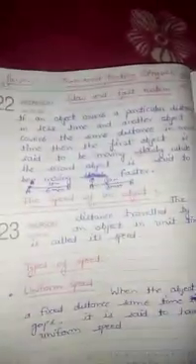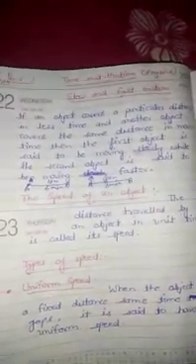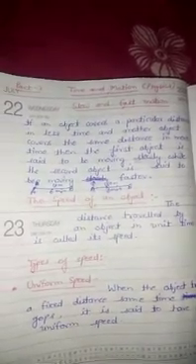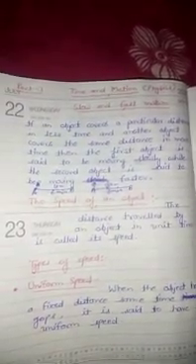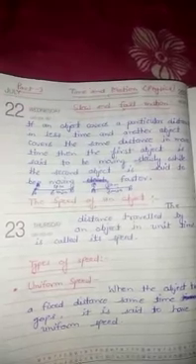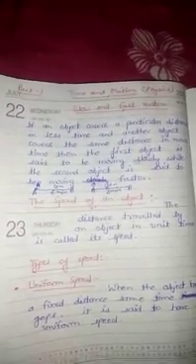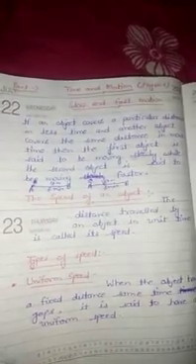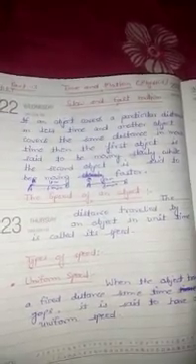Once more, what are slow and fast motion? If an object covers a particular distance in less time and another covers the same distance in more time, the first is said to be moving faster and the second slowly.